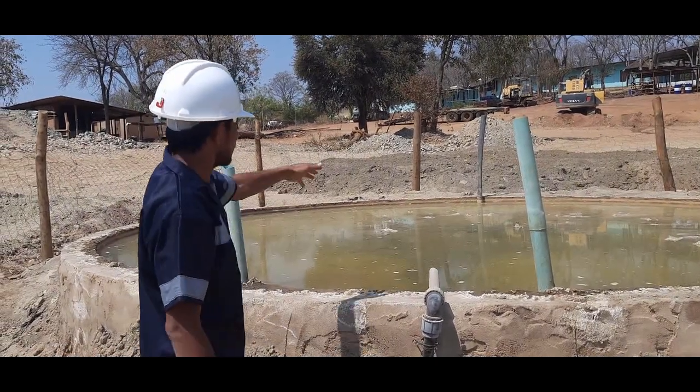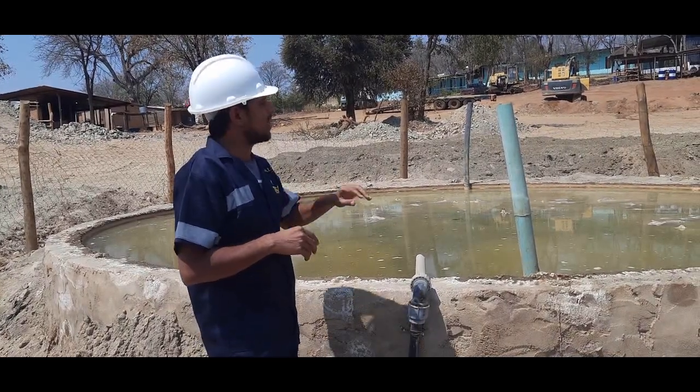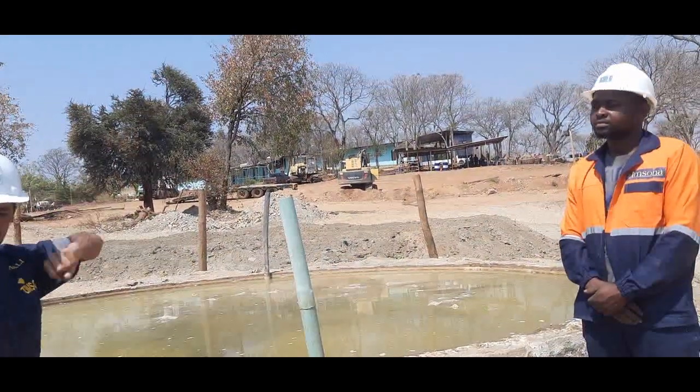So here we are going to take a sample. Before loading, we take what we call a head sample and a tail sample.